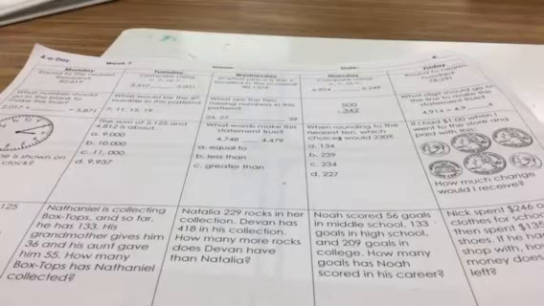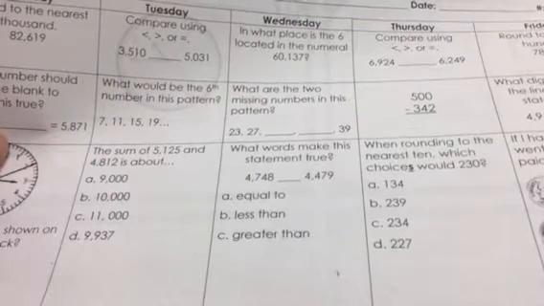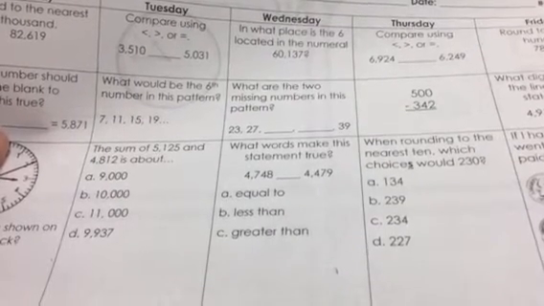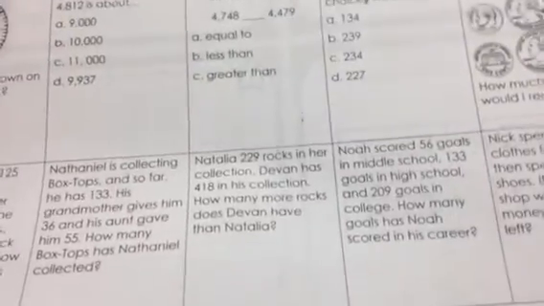I'm going to read the questions, and then if you haven't finished, go back and complete them. Number 1. In what place is the 6 located in the numeral 60,137? Number 2. What are the 2 missing numbers in this pattern? Number 3. What words make this statement true? 4,748 blank 4,479. A equal to, B less than, C greater than.